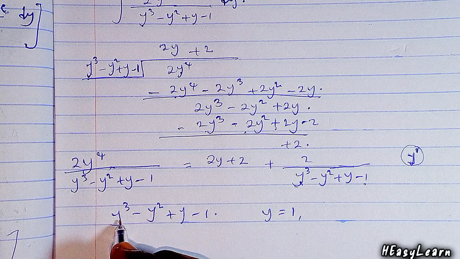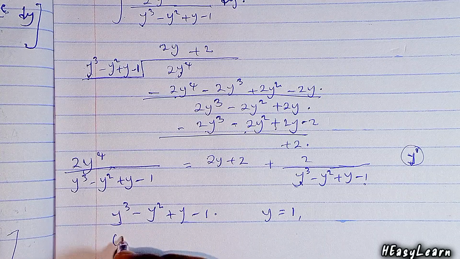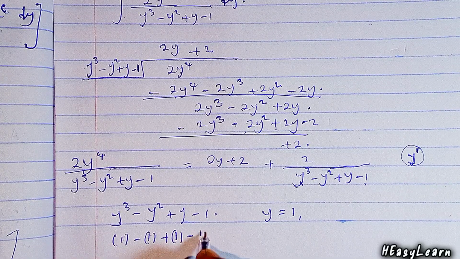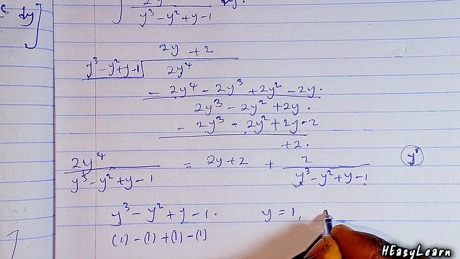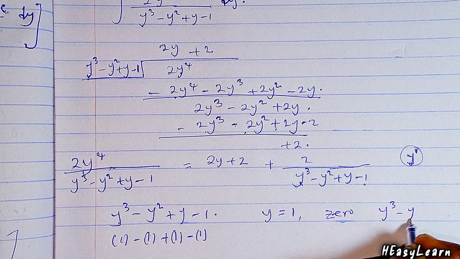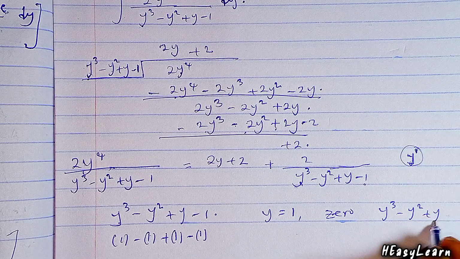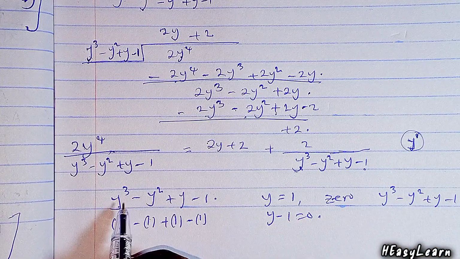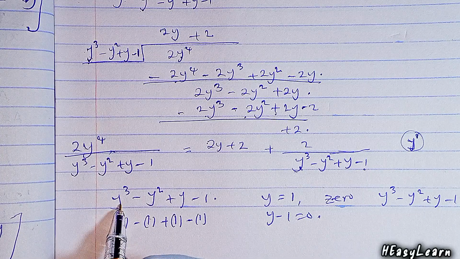That is, when we plug in y equals 1, we are going to have 0. That is why we say y equals 1 is a zero of this y to the power of 3 minus y squared plus y minus 1. So y minus 1 is going to be a factor to use in this case.